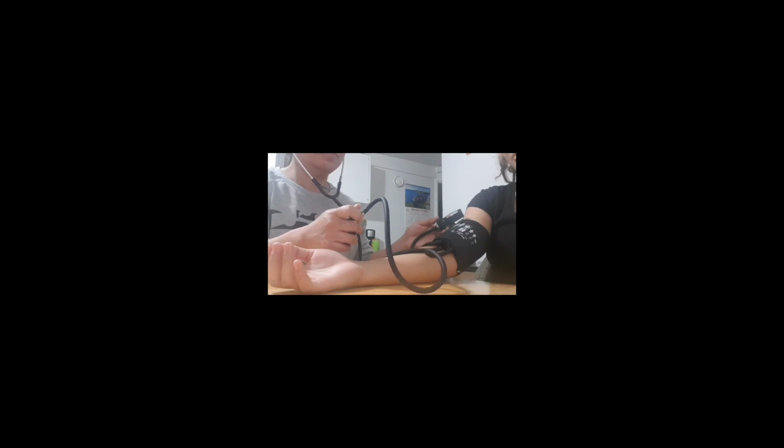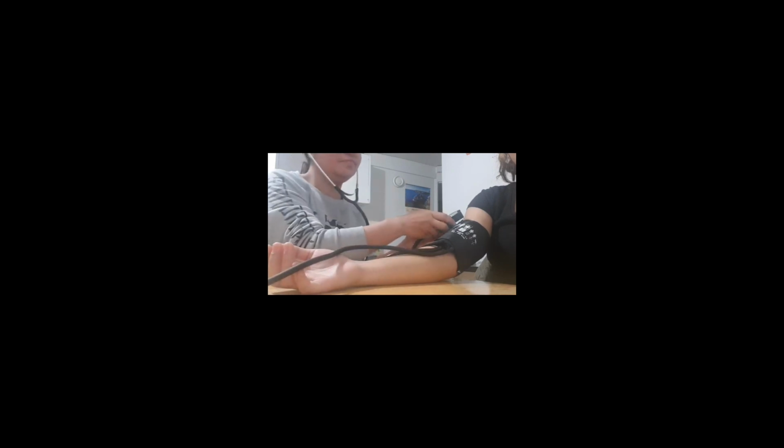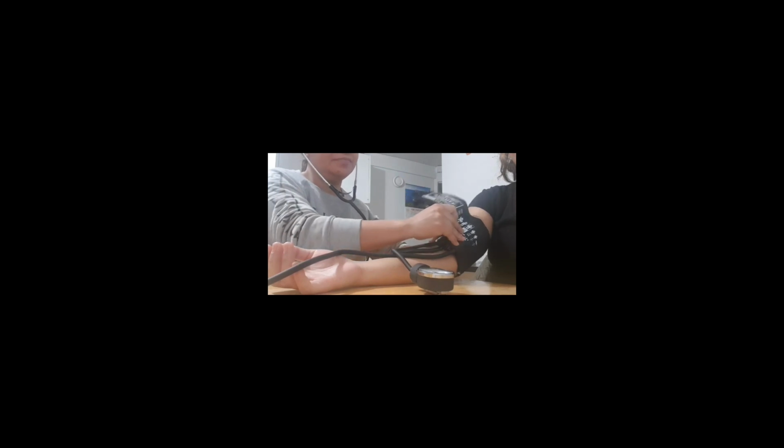Once you are done reading, make sure that you fully deflate the cuff of air and take the cuff off from the patient, and clean or sanitize it, and document the patient's BP and which arm you have taken it from. The normal blood pressure is 120 systolic and 80 diastolic.